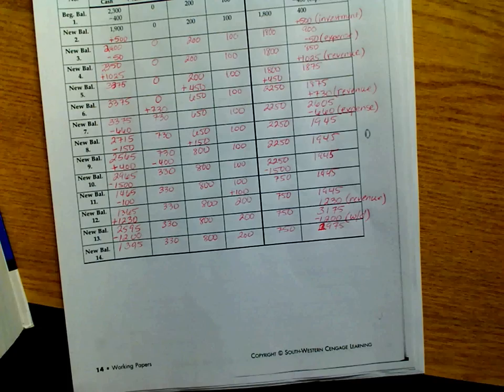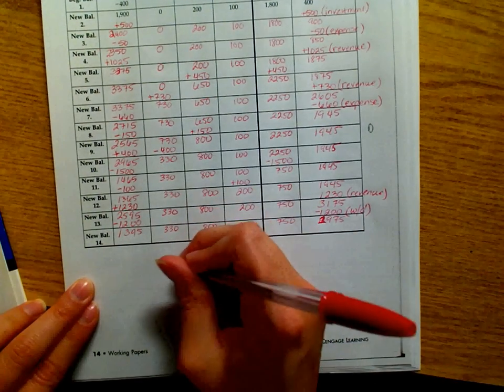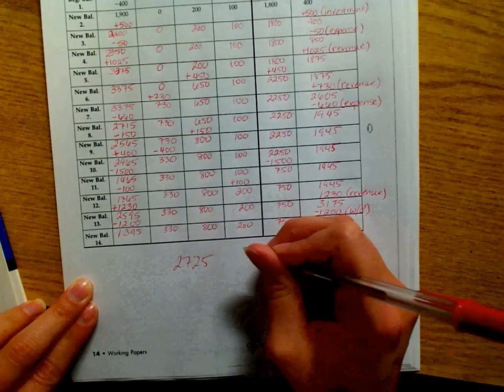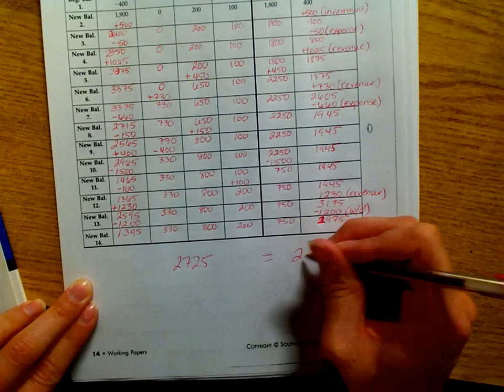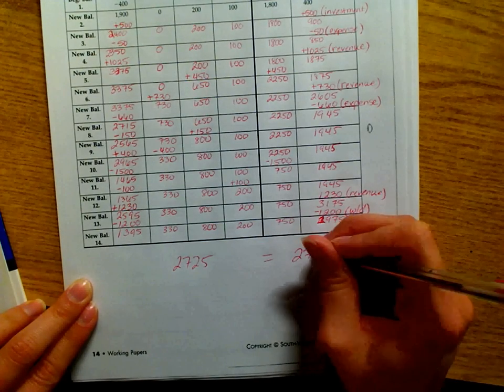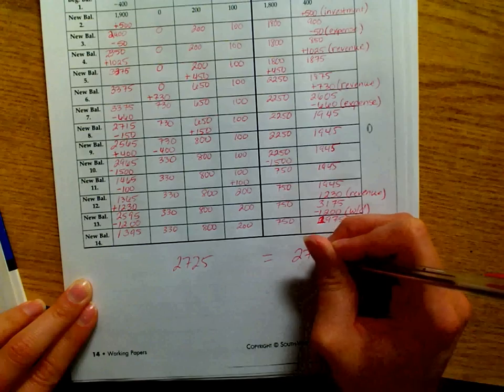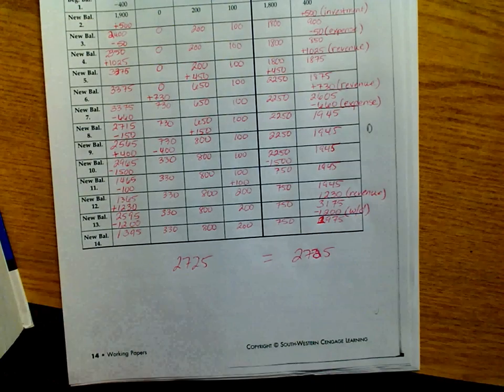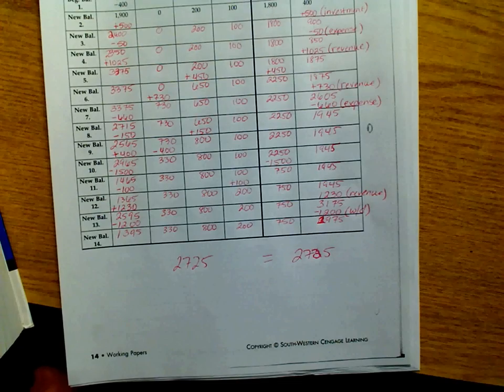Alright, somebody check and see if we're in balance. We are in balance. What's the left side? 2725, and the right side is 2725 as well. Okay. And you know for sure because you don't have a calculator out.